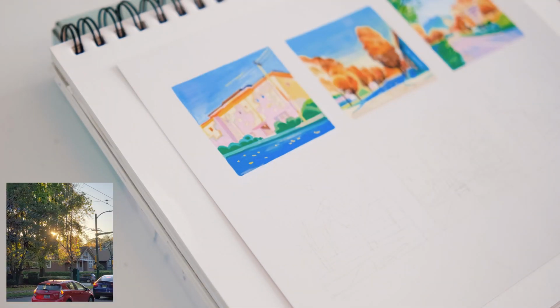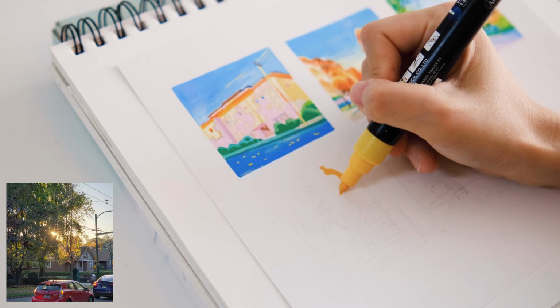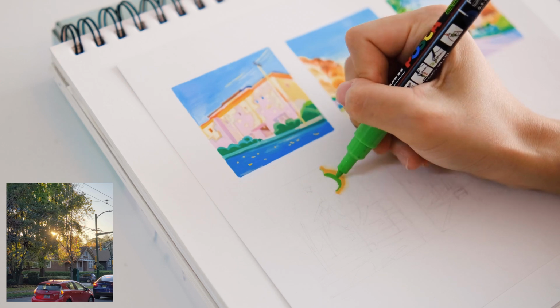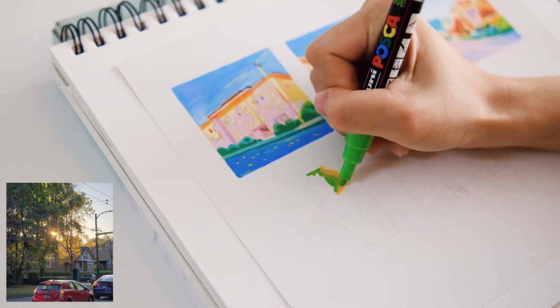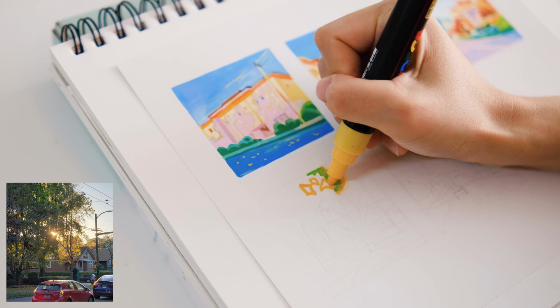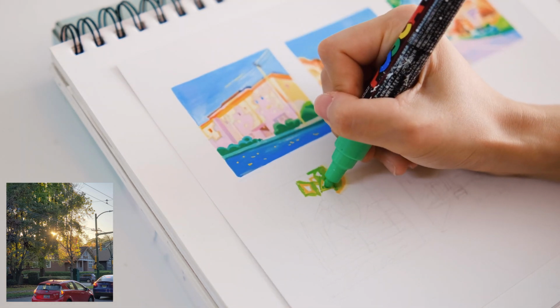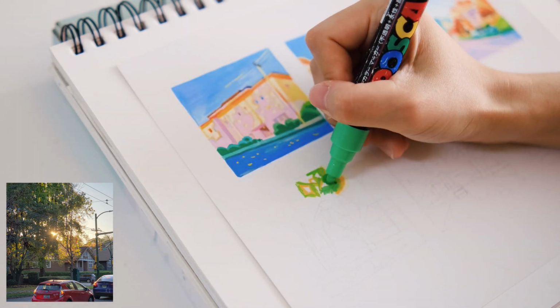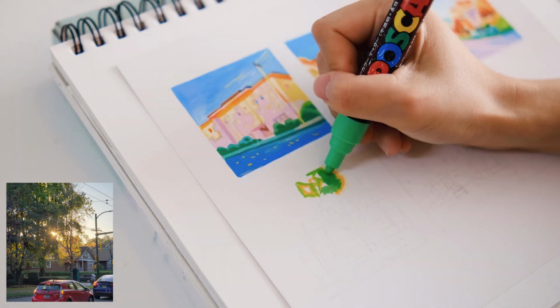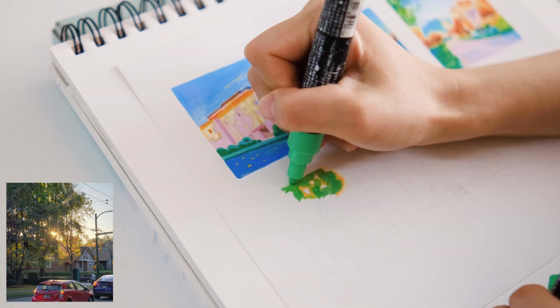For the fourth composition, I'm working on this huge area of foliage. There are gaps in the foliage where we see areas of the sky. I try to lay down a layer of yellow before I put in the green of the foliage. This way it would seem like the sky or the gaps in the tree are glowing.